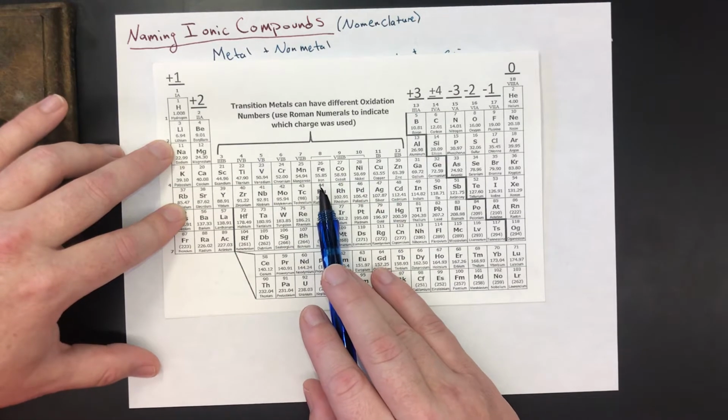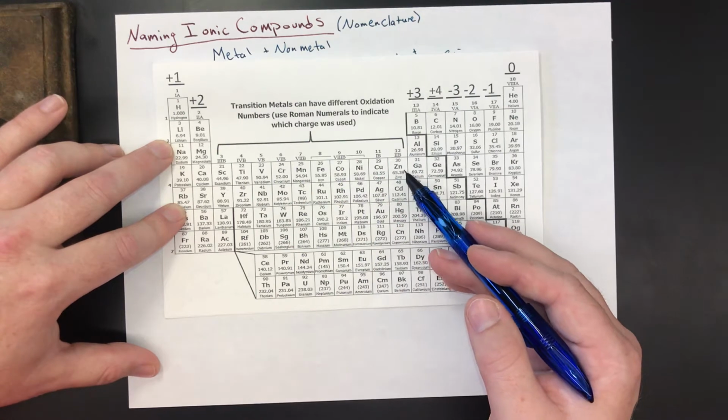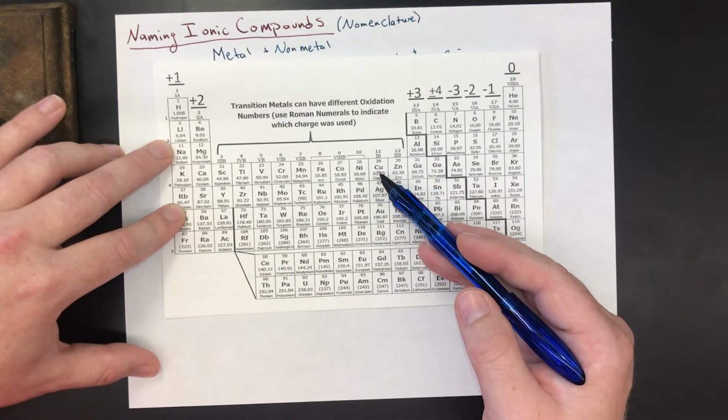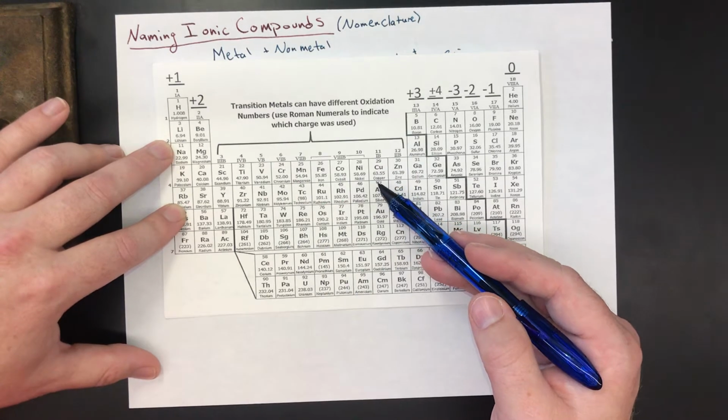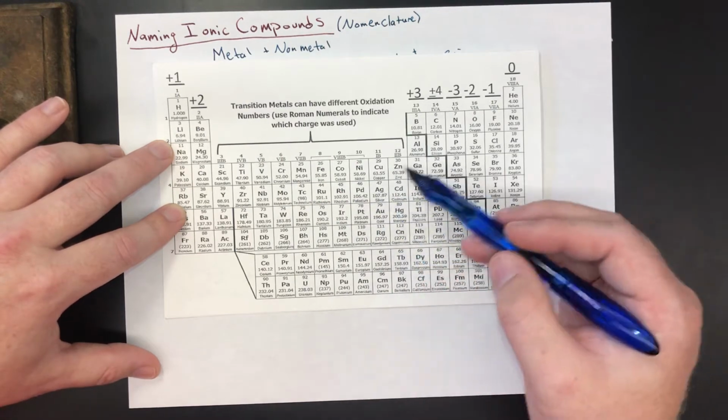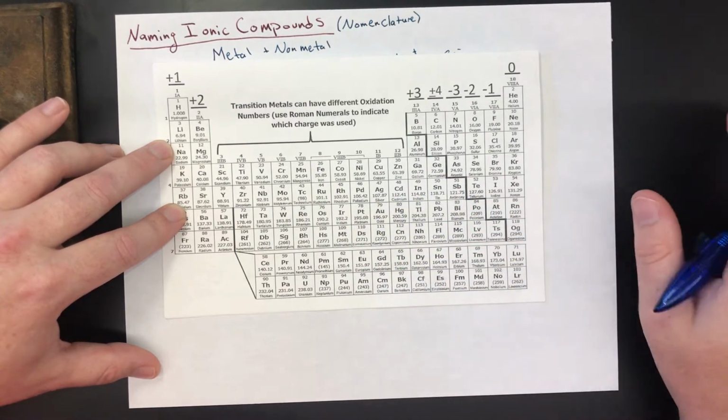Some of these only have one option. For something like zinc, it's going to be +2 every time. For something like silver, it should be +1. But for copper, it could be 1 or 2. So depending on if you're in AP chemistry or accelerated chemistry or chemistry 1, you may or may not be expected to memorize a few of these that only have one option.